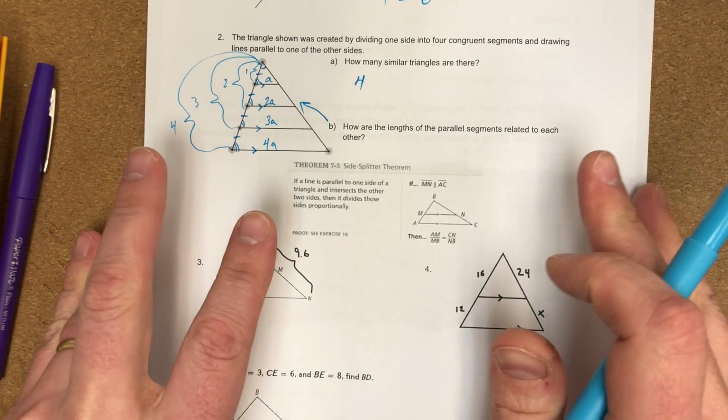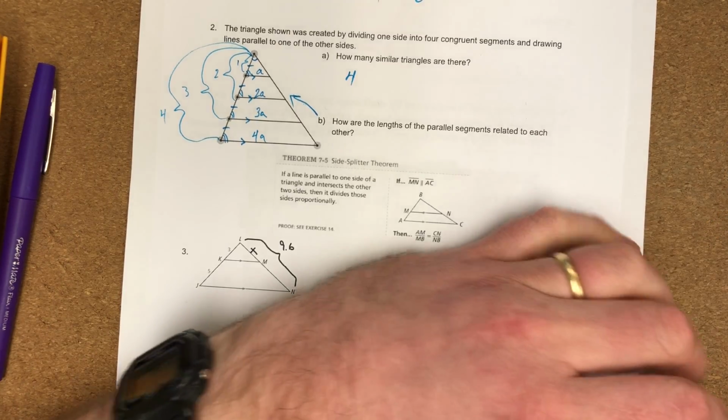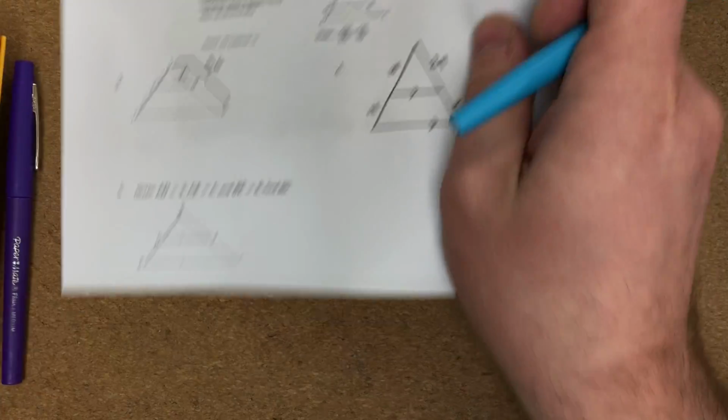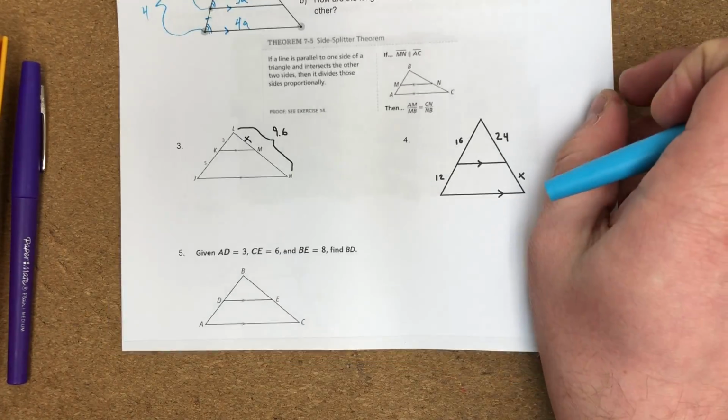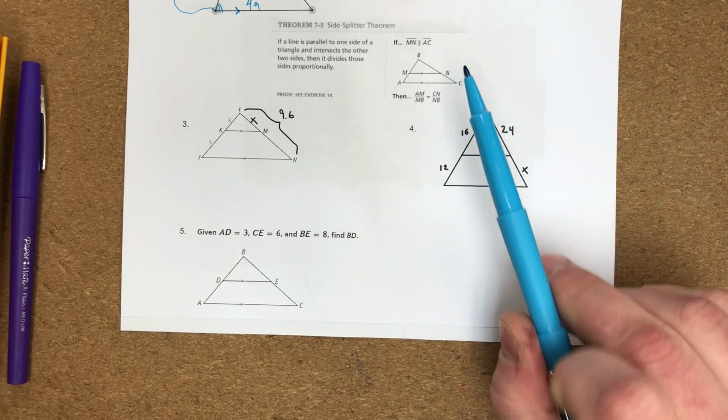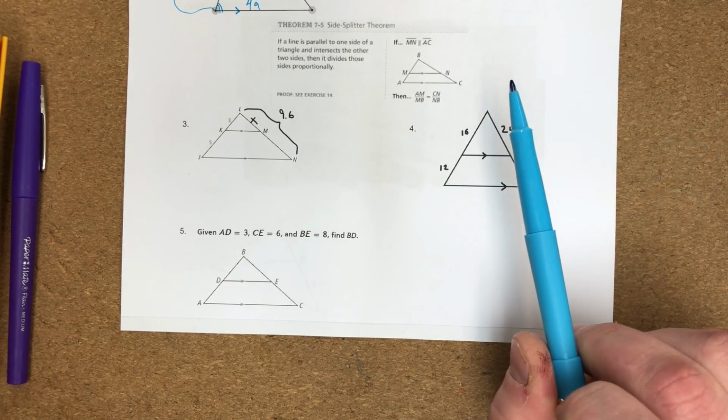And this leads us into our first theorem today. It's a really funny theorem. It's called the side splitter theorem. It's so funny, it splits sides.